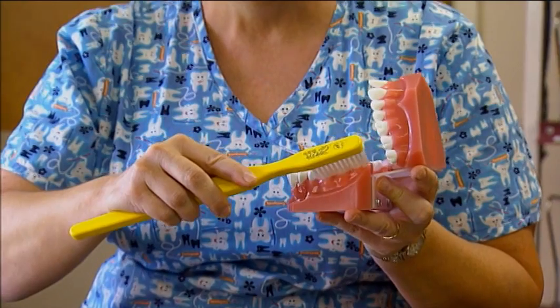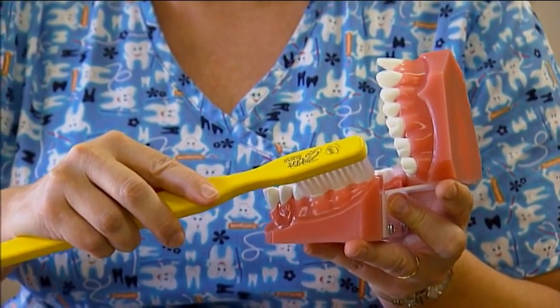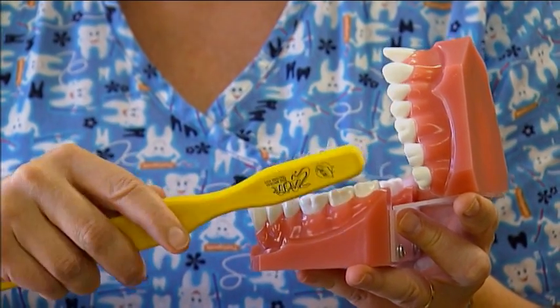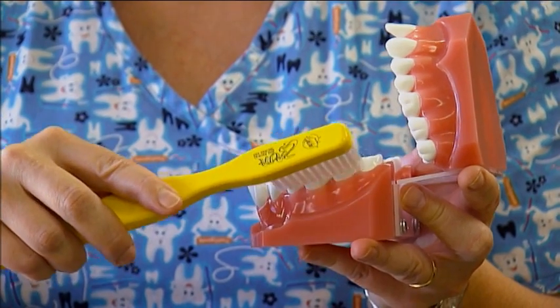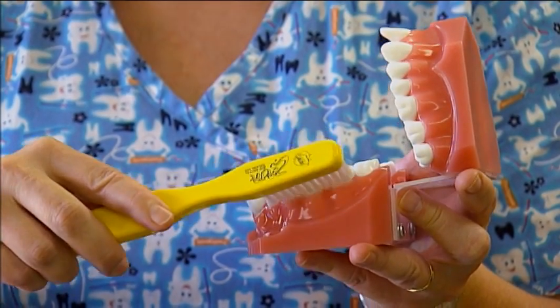Next, it's time to actually brush. Here, on a large model, we demonstrate proper brushing technique. Believe it or not, there really are right and wrong ways to brush teeth, which many of us don't realize. Here's one way to do it right. To brush the sides of the teeth, hold the toothbrush at a 45-degree angle to the gum line. Jiggle the toothbrush back and forth, then sweep the plaque away from the gum line.